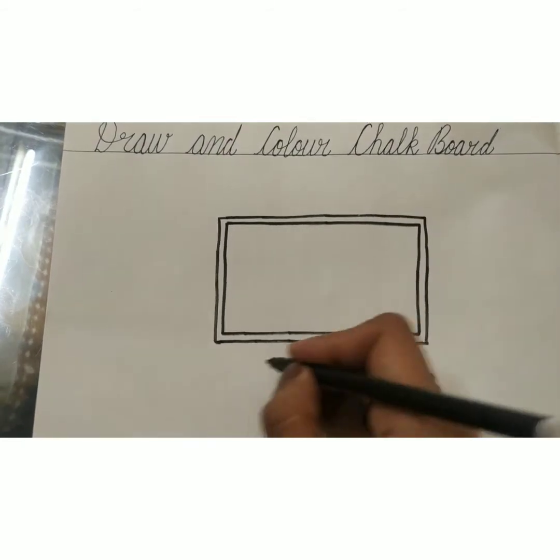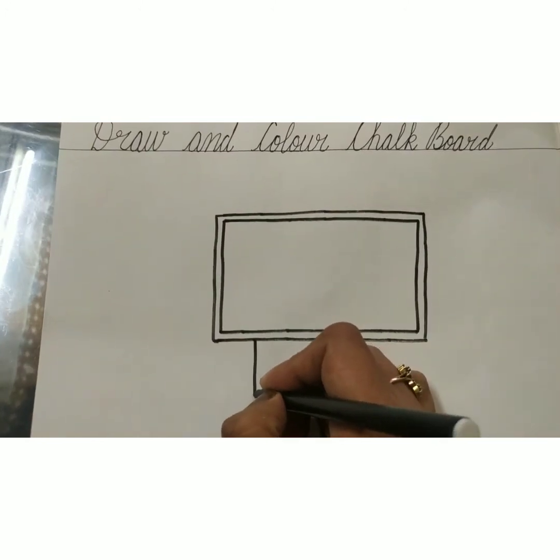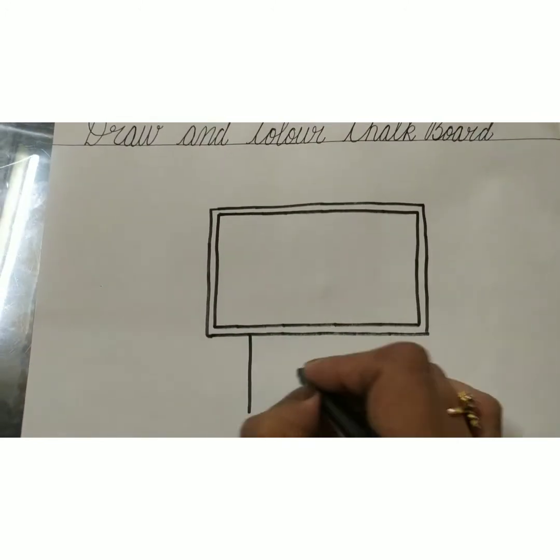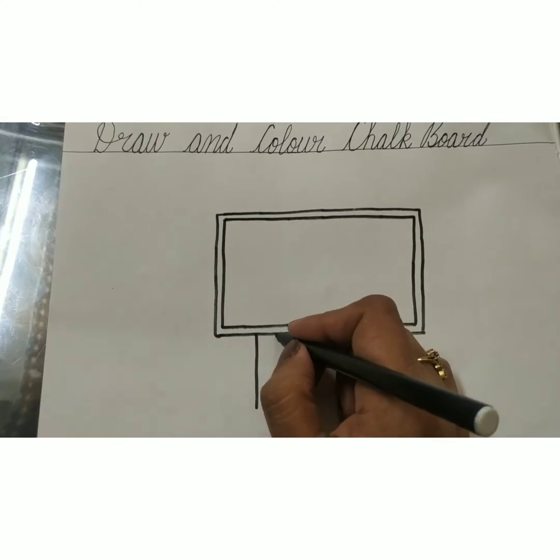Then draw two standing lines from lower side of the rectangle.